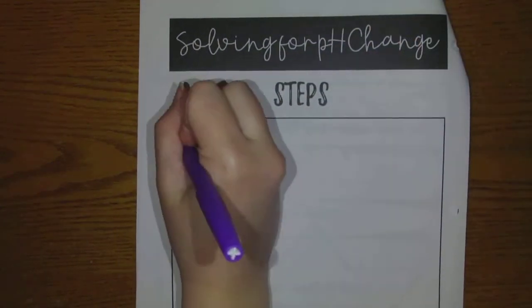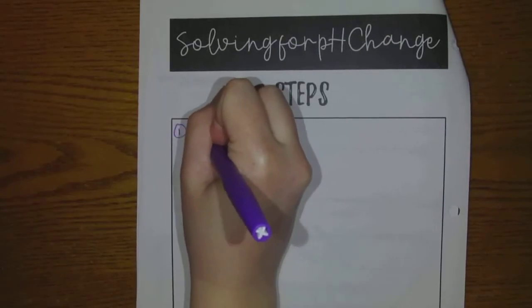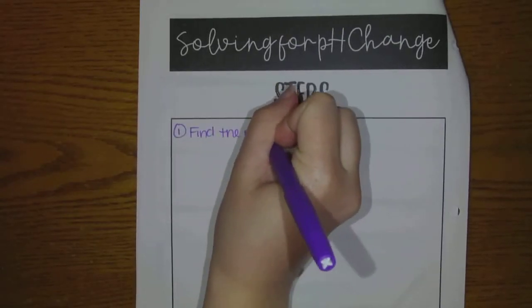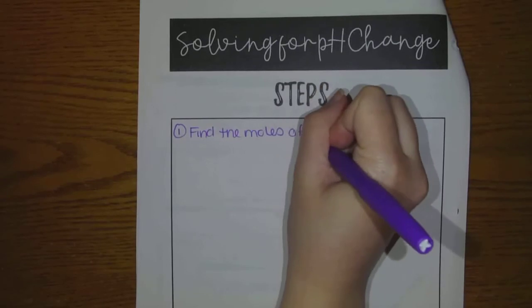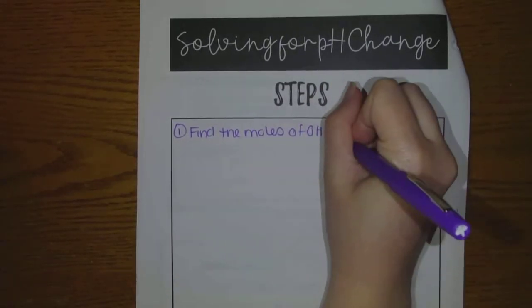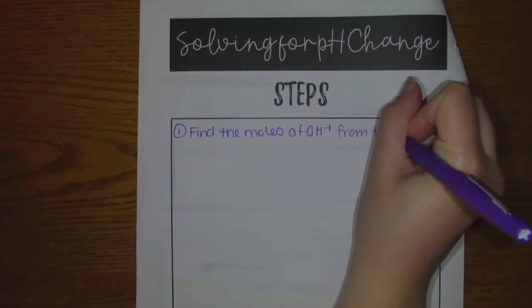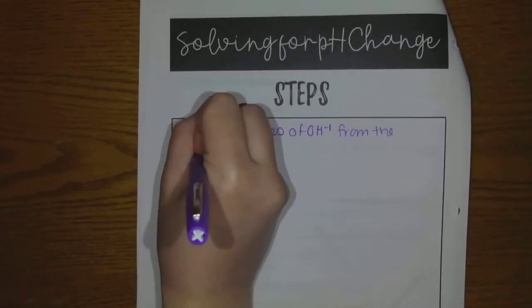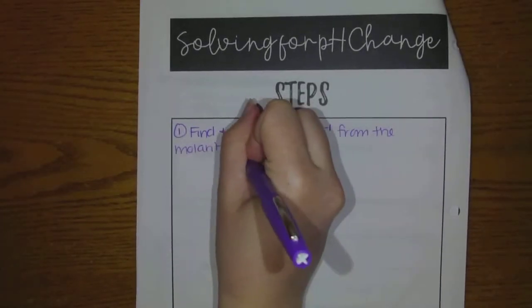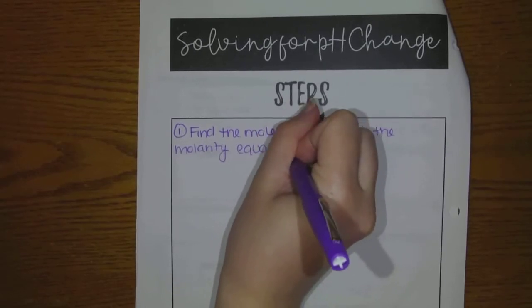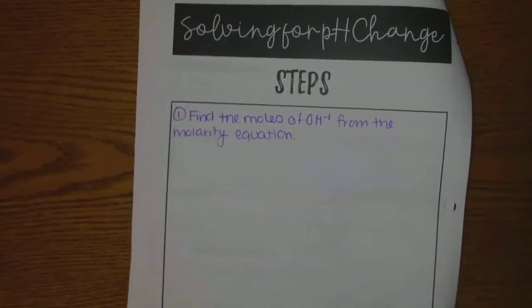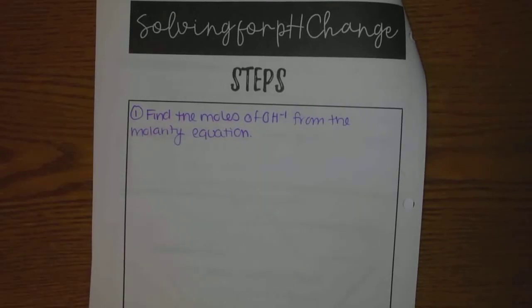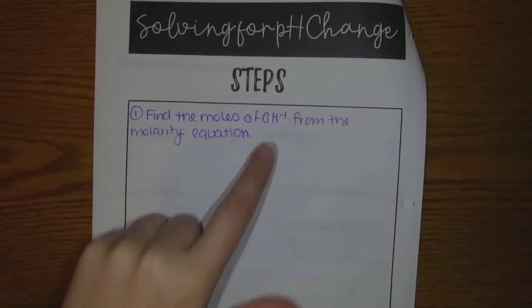First, we're going to find the moles of OH from the molarity equation, because what we're going to add to our chemical reaction is the hydroxide ions.